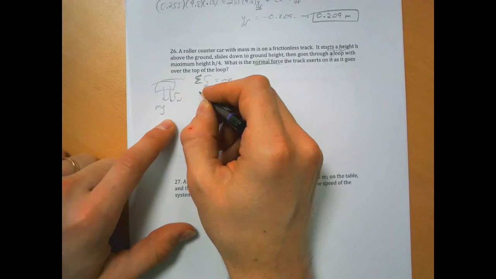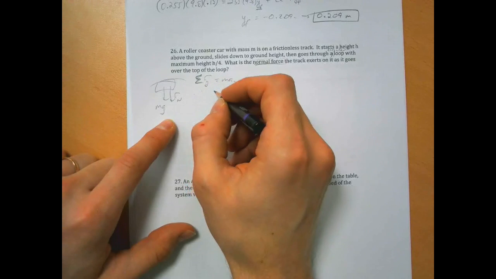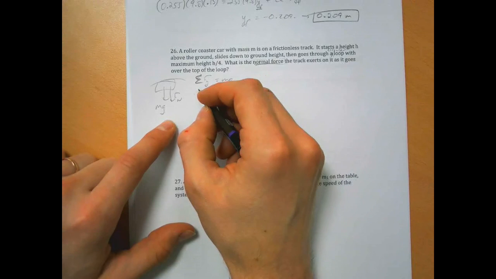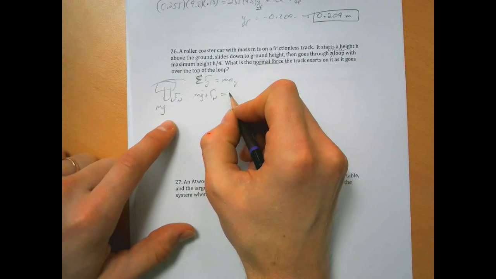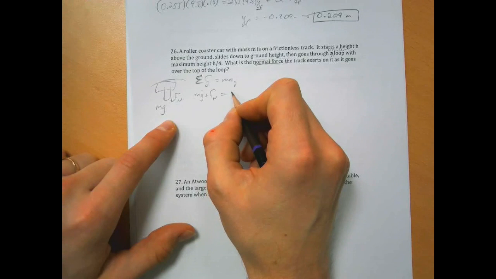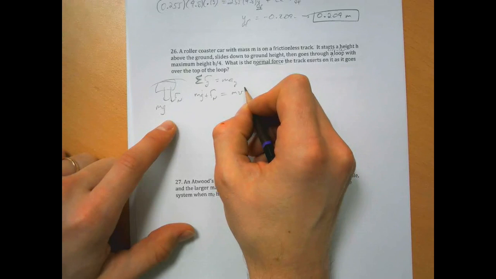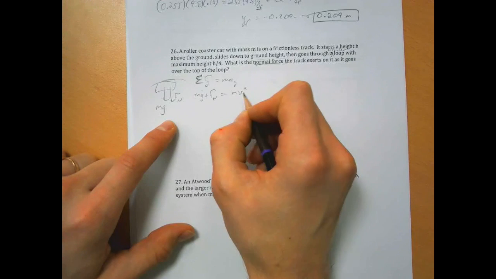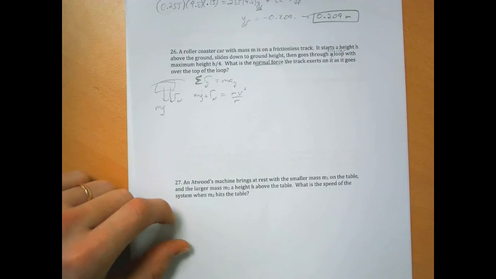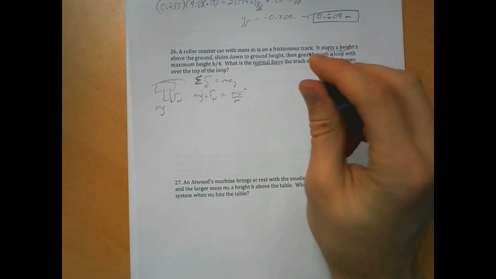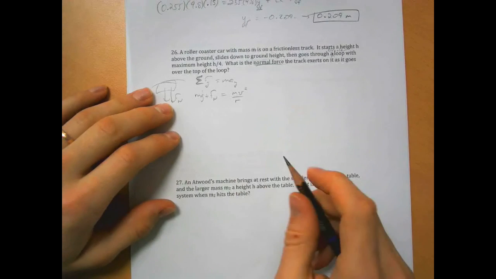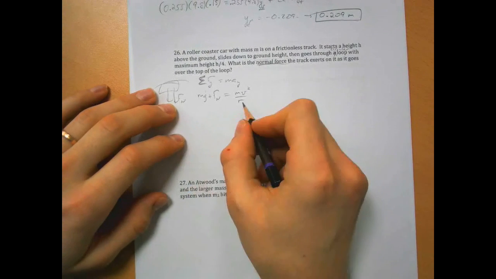Negative. Equals? Squared over R. And what is R?